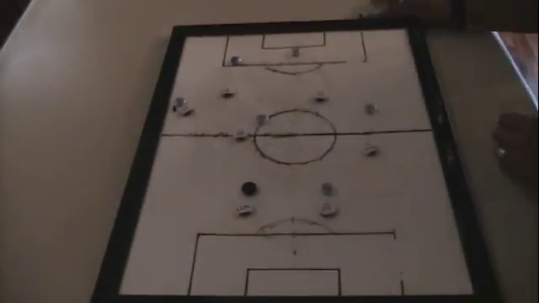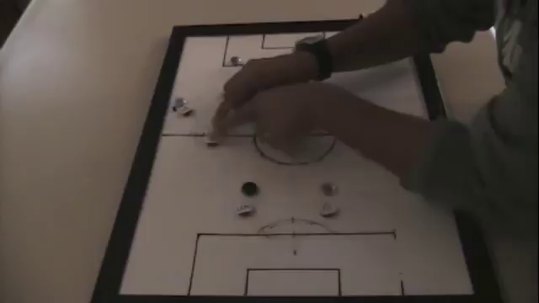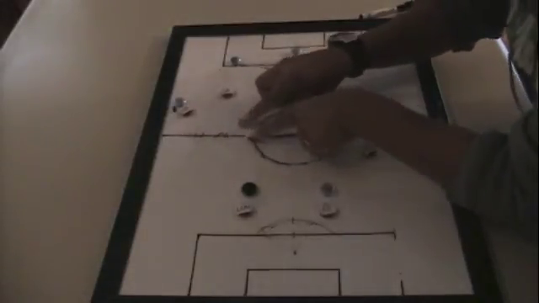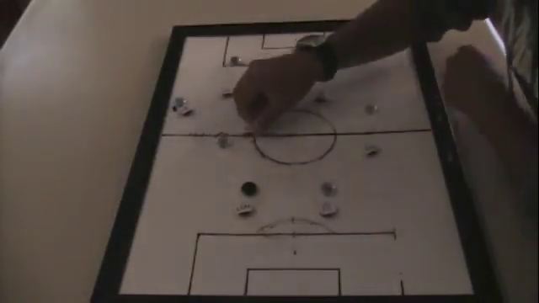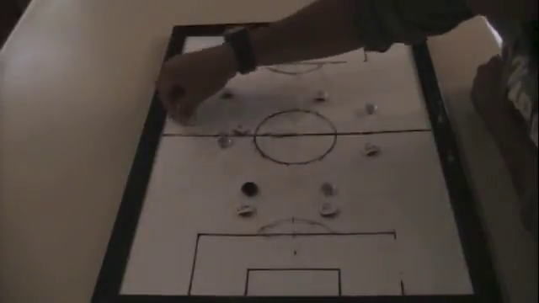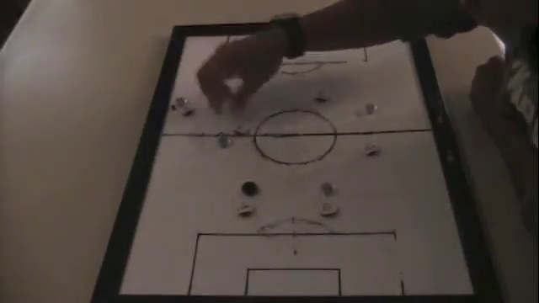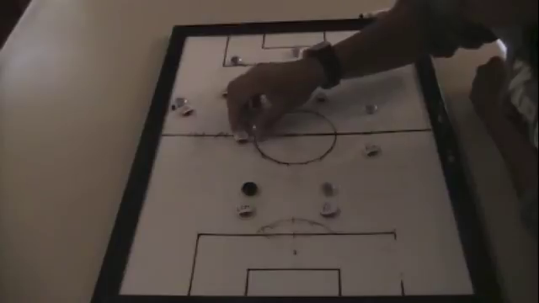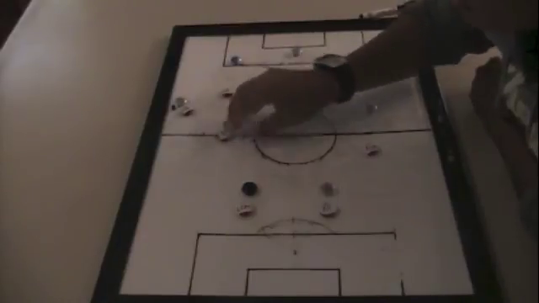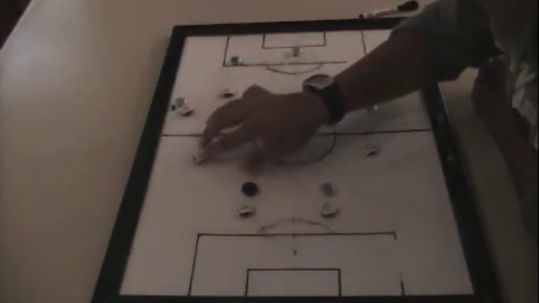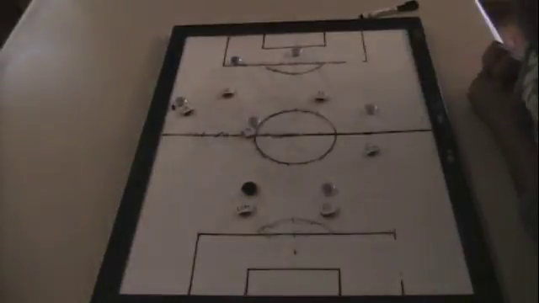As long as she's making runs and you keep her in front of you, that's fine. As soon as she overlaps you like this, and now you're behind the play, that's trouble. We don't want that. So you have to almost run backwards, or on the side of her like this, to keep her in front of you. Keep her in front of you at all times.